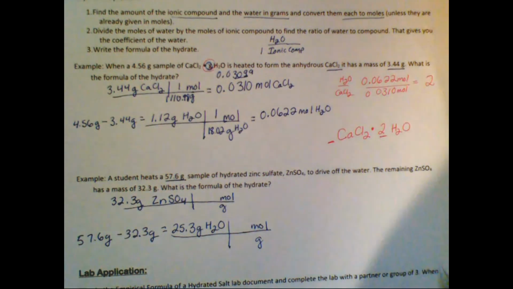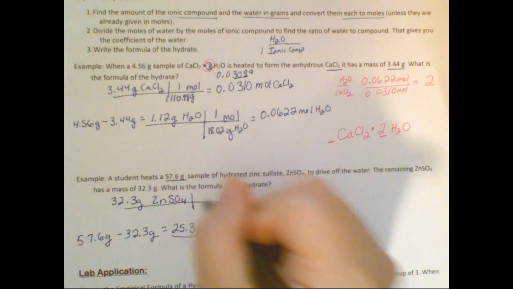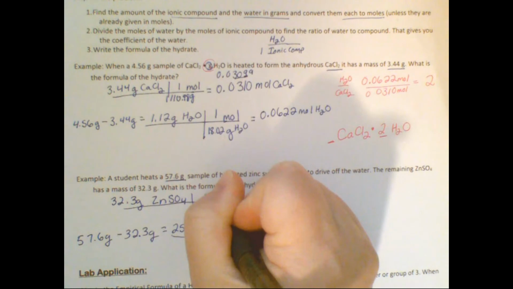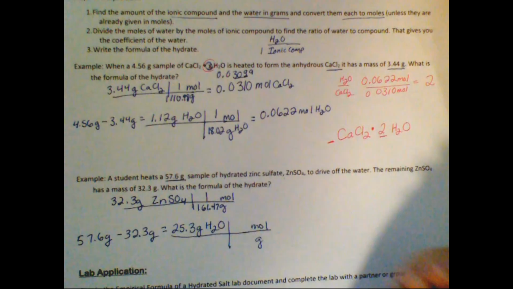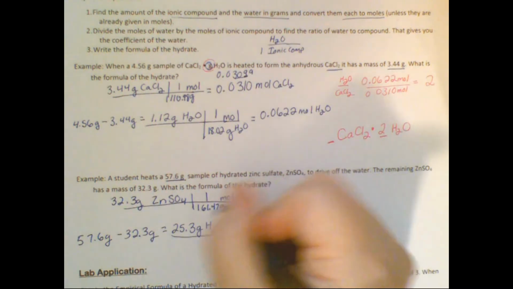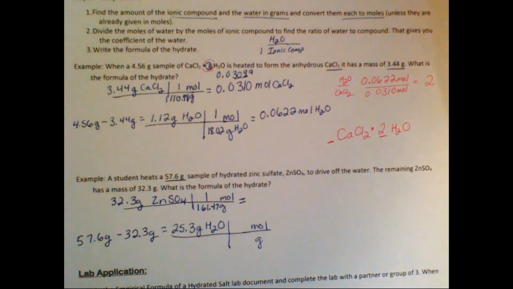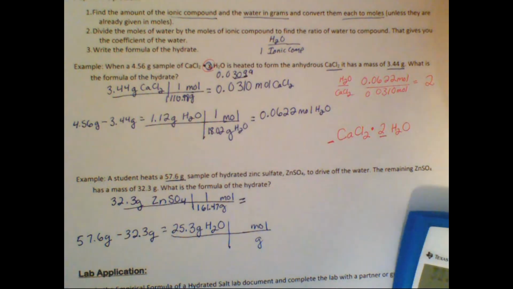And then our water has a mass of 18.02 grams per mole. Hopefully that's when you're starting to just know. And that happens pretty quickly with water. We use it so much. And it has 1.40 moles of water. That is a pretty significant amount of water compared to our zinc sulfate.